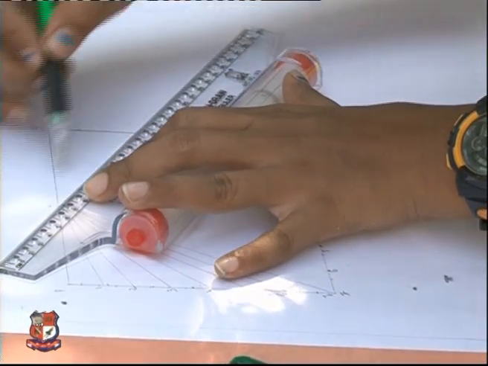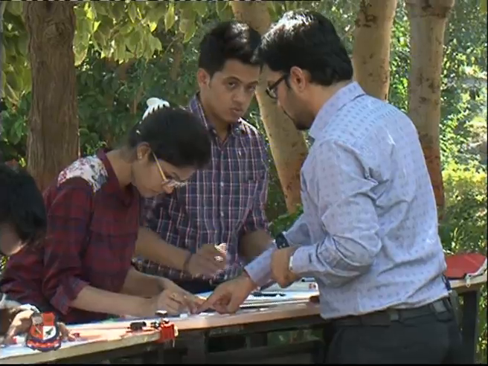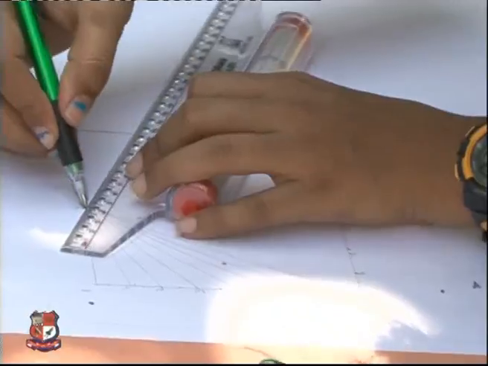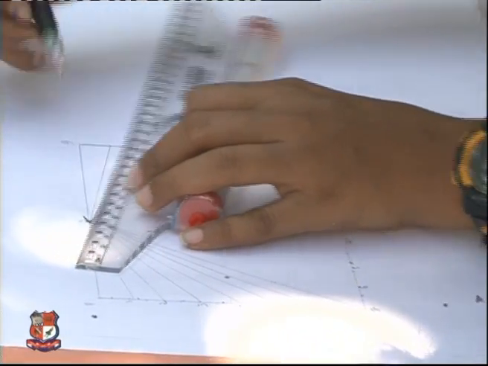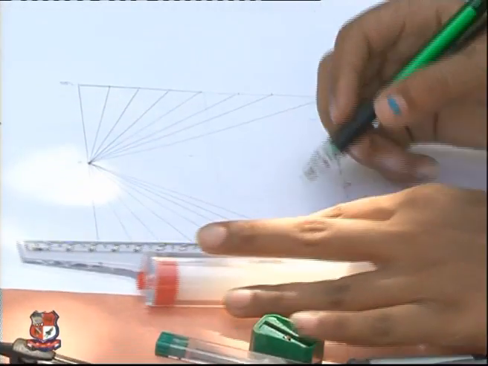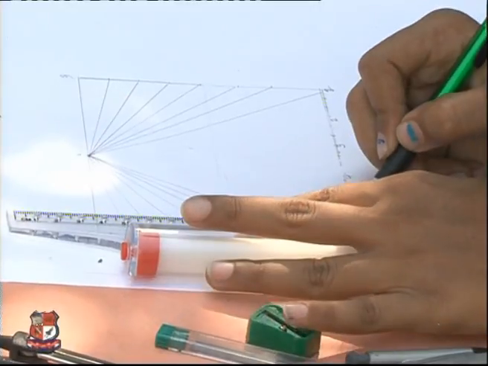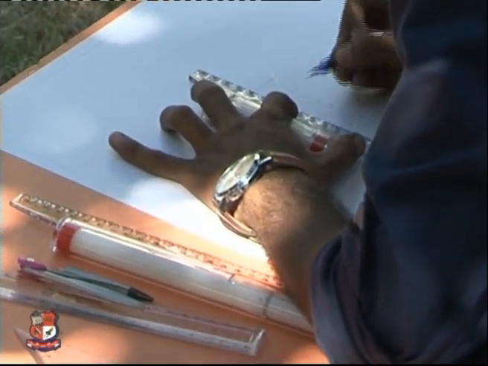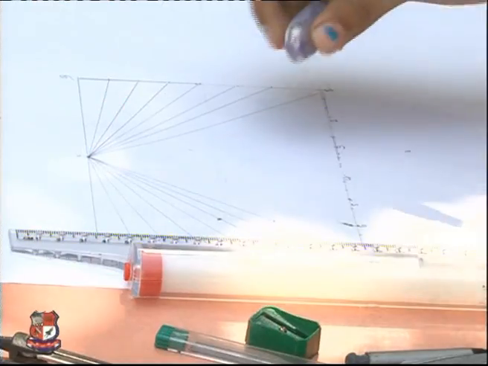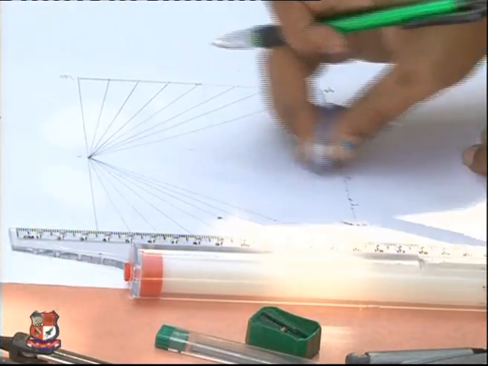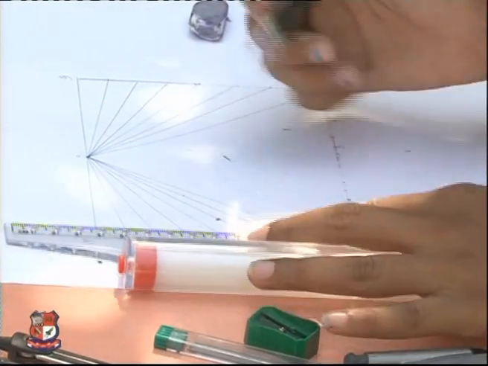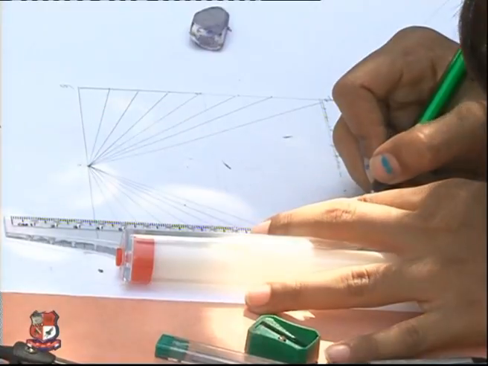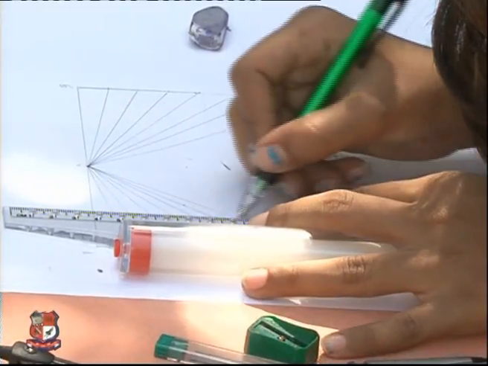When you mark this point, you have to mark it as P1, this as P2. Now we have all the points P1 to P7 and P1 dash to P7 dash.